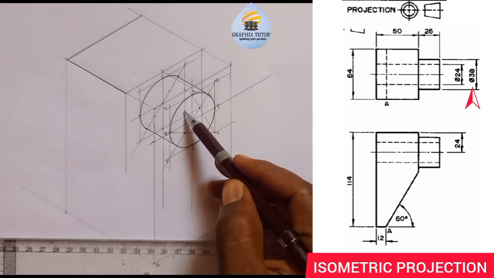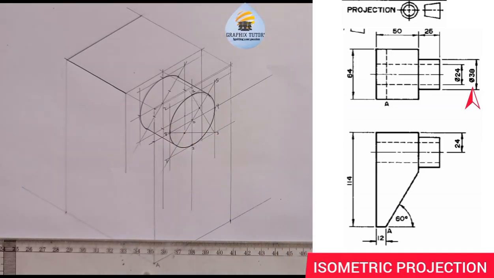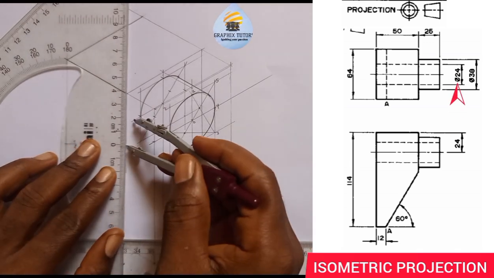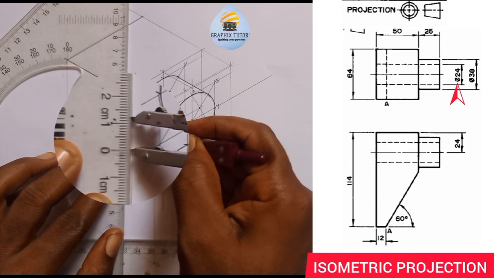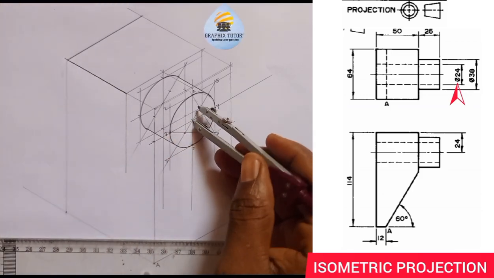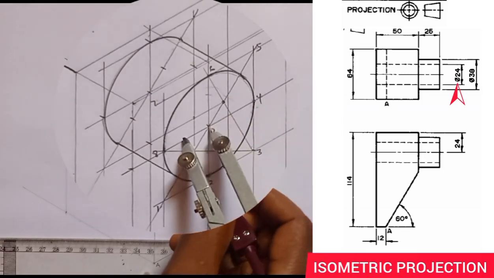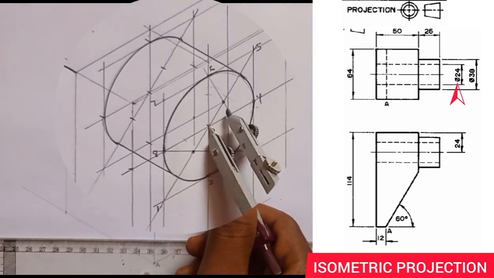There is another circle inside. It is hollow, and that has a diameter of 24. So I can easily do that now, taking 12 millimeter each at different points. So from 0, we have 12, right? So when I place it here, I'll mark 12, 12, 12, and 12.